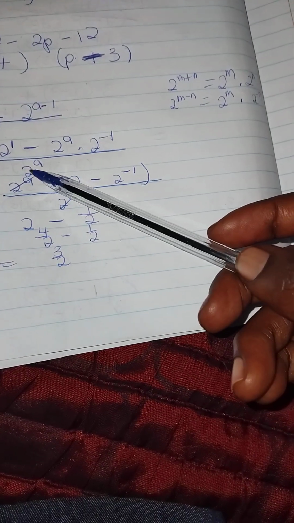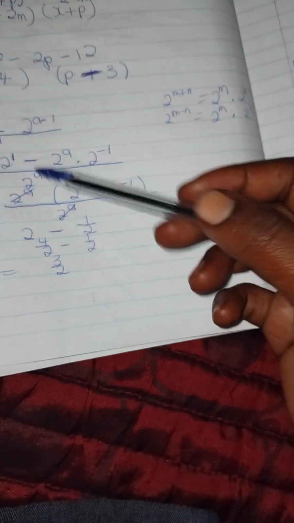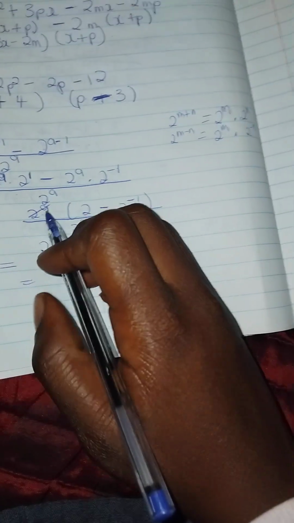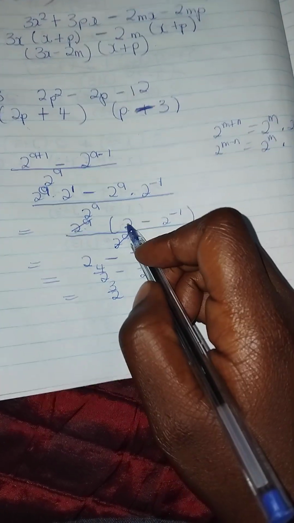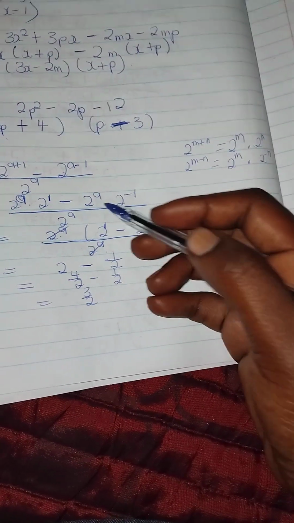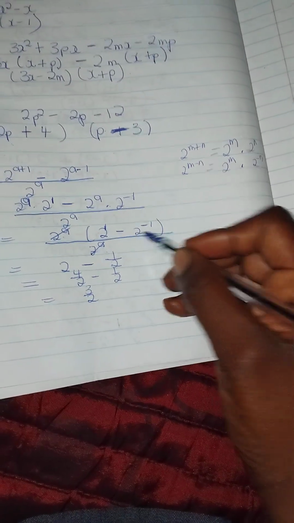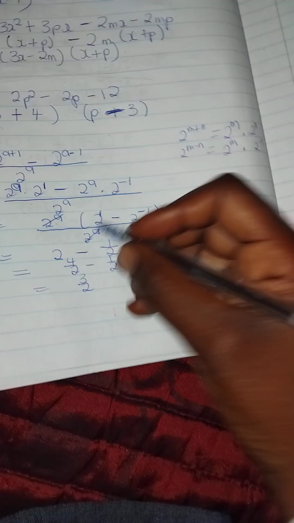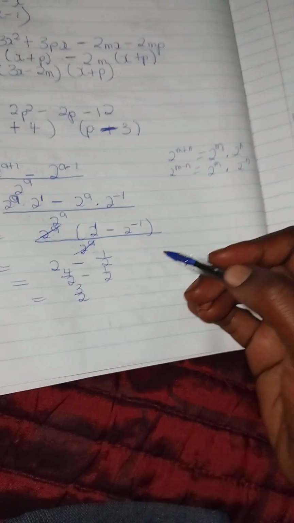So that's how it ended up like this, over 2 to the power of a, right? Now what is the common factor? It's 2 to the power of a. I take it out. Now when I take out 2 to the power of a, I'm left with 2, which is 2 to the power of 1. You can write it if you want to. Then I'm left with 2 to the power of negative 1, and I close. It's all over 2 to the power of a. 2 to the power of a cancels with the 2 to the power of a.